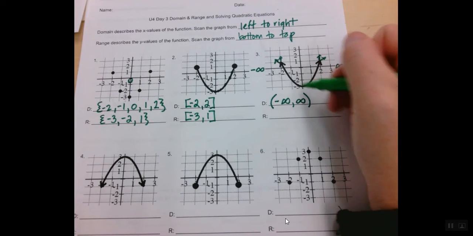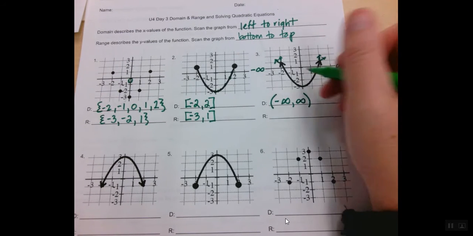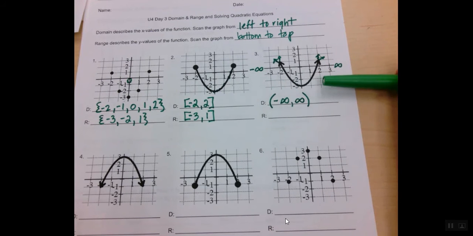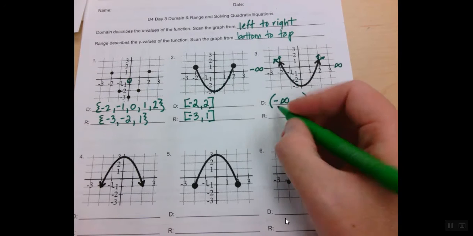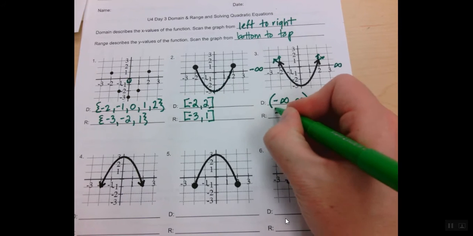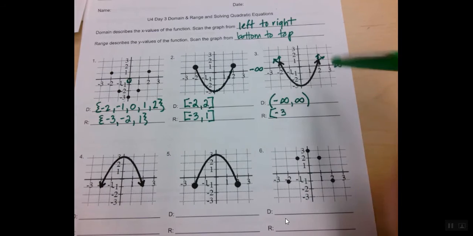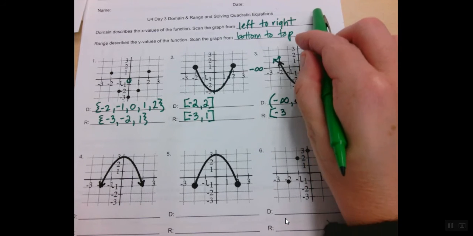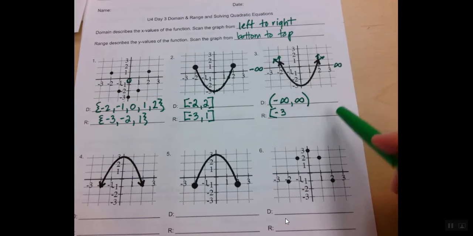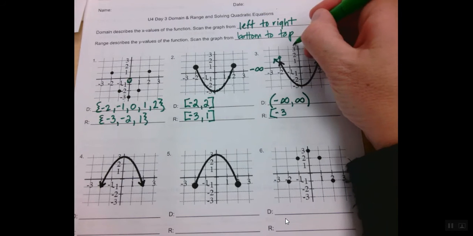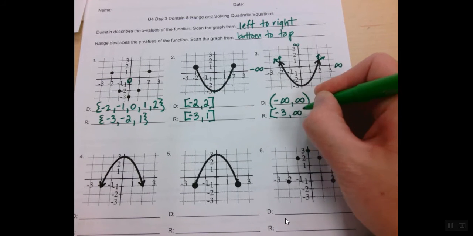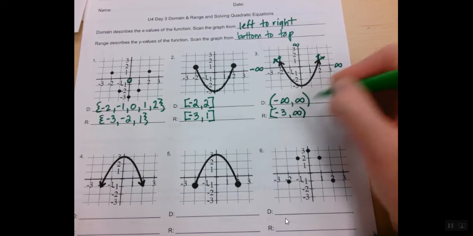There are no arrows pointing down. So since there's no arrows pointing down, there is a smallest number. What's the smallest number on this parabola? Negative 3 is the smallest number. So we're going to start our range at negative 3. And then you can see these arrows keep going up until, what number is at the very top? It's positive infinity up here, yep. So this range is negative 3 to positive infinity.